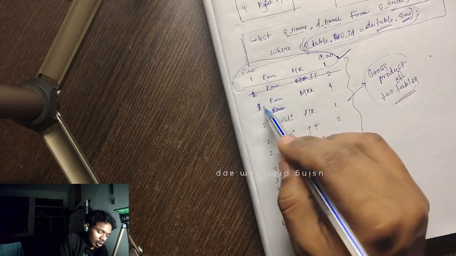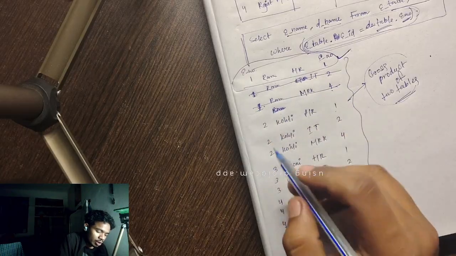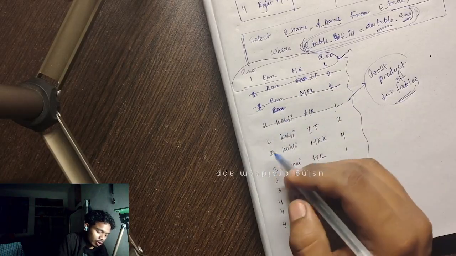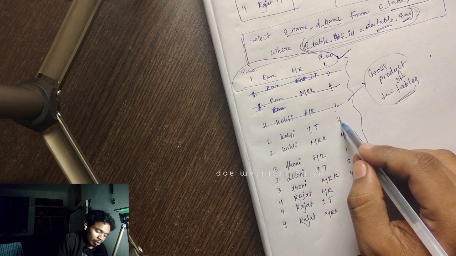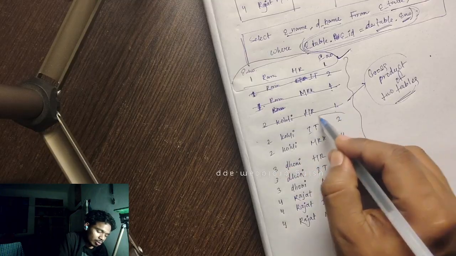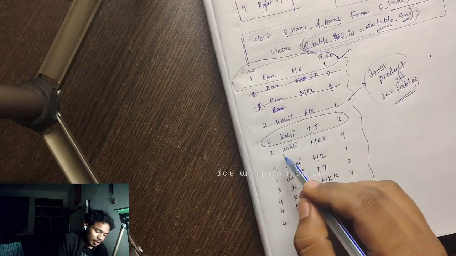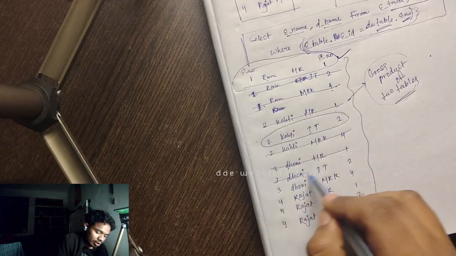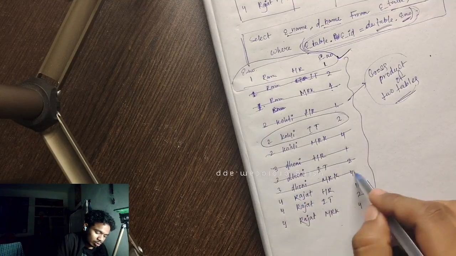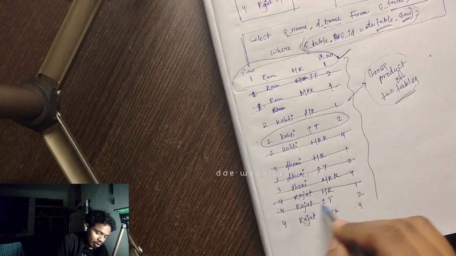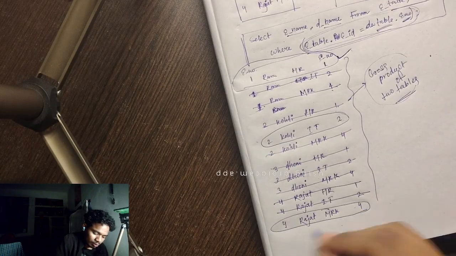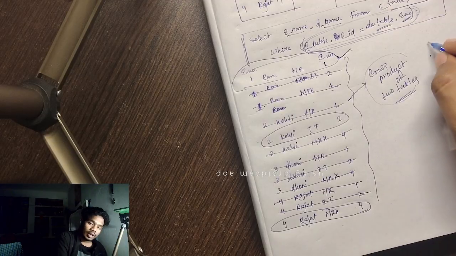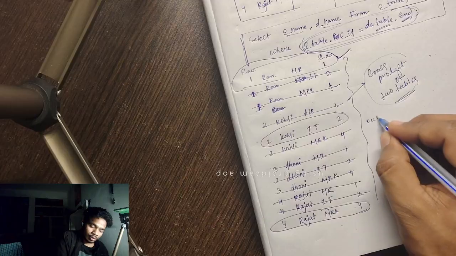Now this also we can't take. This also we can't take. Where the e number of the employee table and the e number of the department table are equal, this row we can take. This we can take. This we can take. This we can't take. This also we can't take. This we can take. So what did we get in output?